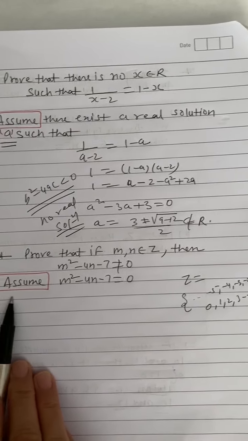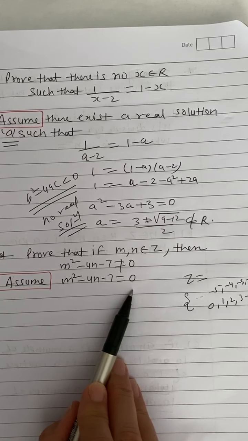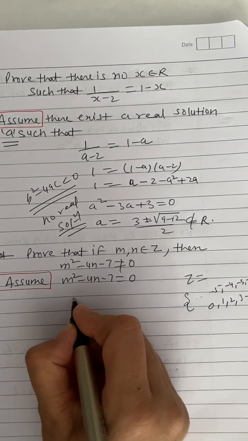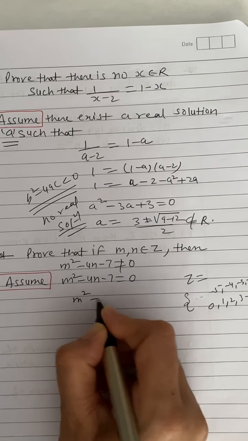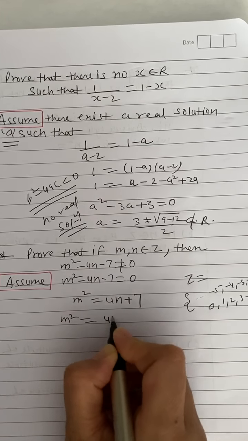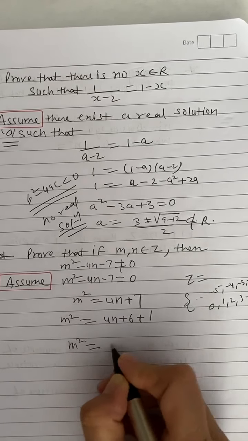Again, we'll start with an assumption that m squared minus 4n minus 7 is equal to 0. So if this is the case, now we will have m square is equal to 4n plus 7, and I'm going to rewrite this as 4n plus 6 plus 1.